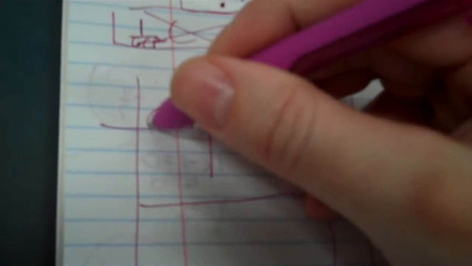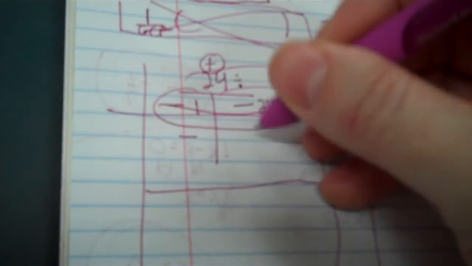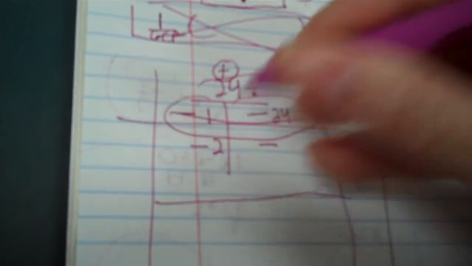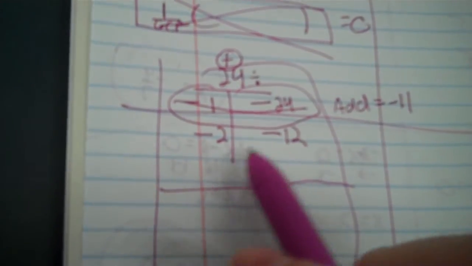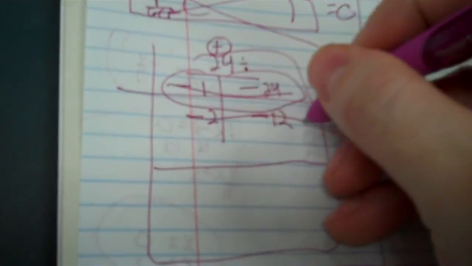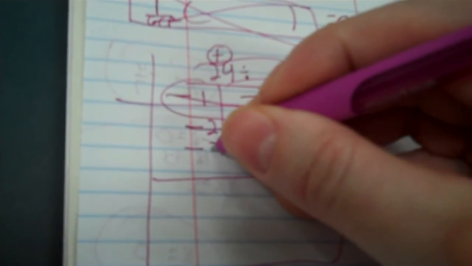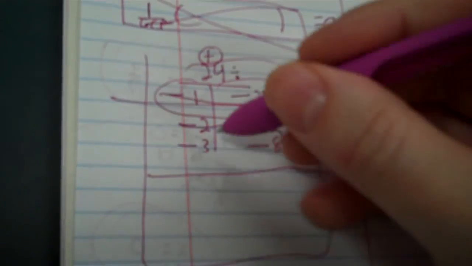So I start dividing. 24 divided by 1 is 24. If I add those, it's negative 25. Cross it out. If I divide 24 by 2, I get 12. Well, that's negative 14. If I divide by 3, I get 8. Well, that's negative 11. And I want it to be negative 11. So don't change the signs.